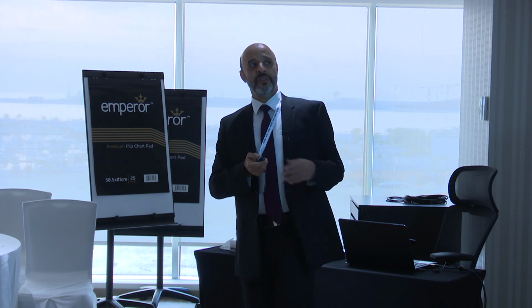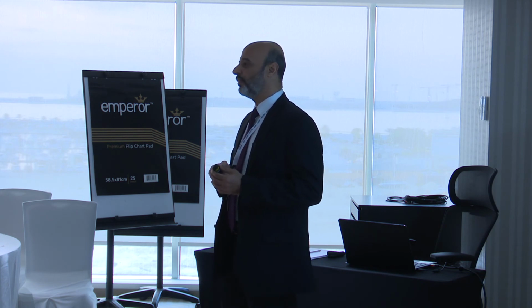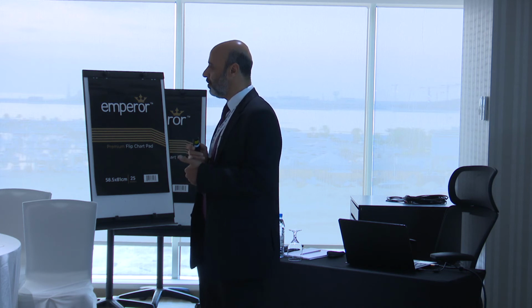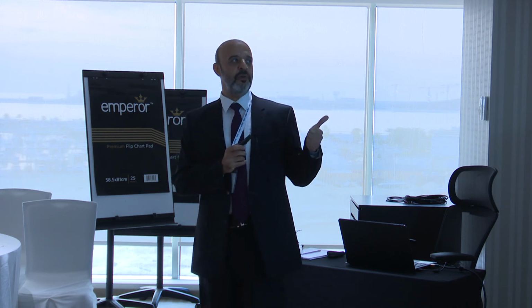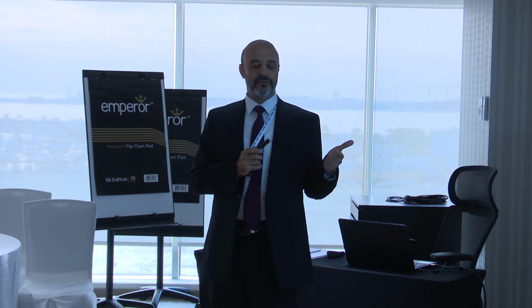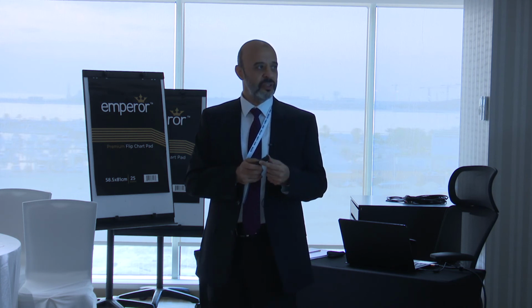Okay, Hofstede also put forward another 4 dimensions of culture, because for culture we use 2 dimensions. We have the other 4, which are power distance, individualism versus collectivism, masculinity versus femininity, and uncertainty avoidance.